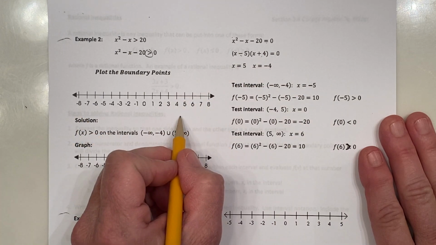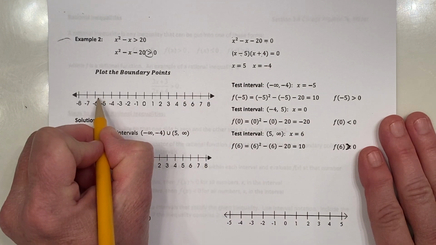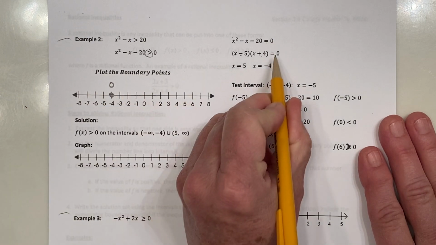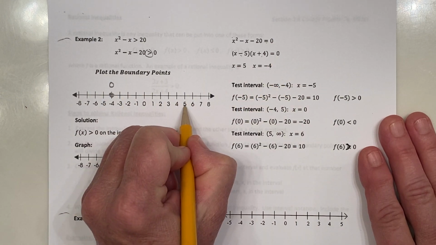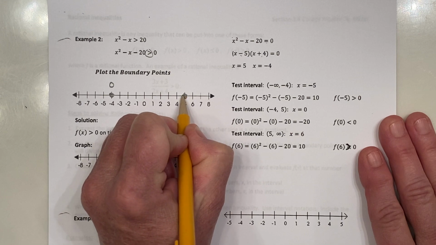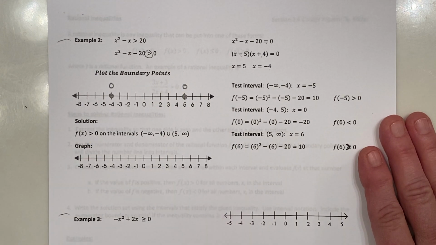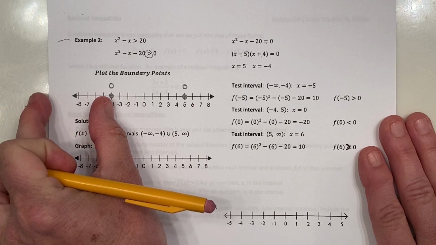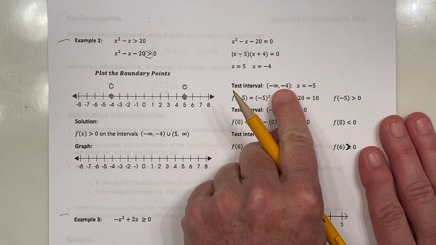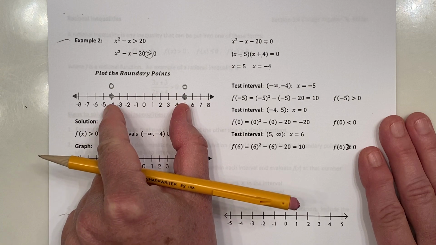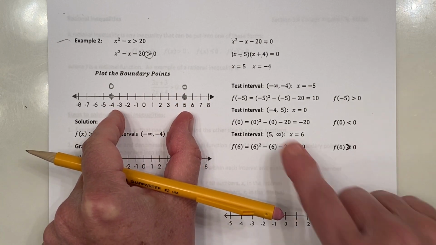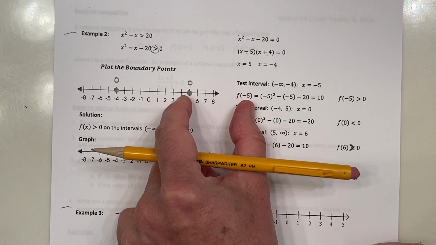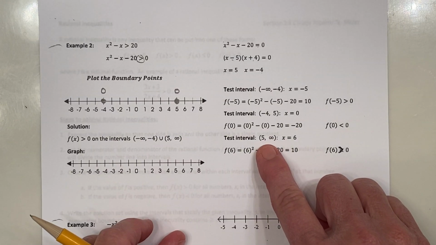Immediately we'll draw a number line. We'll put negative 4, and I'll put a 0 above it. That's the x-intercept of the 0, and I'll put 5 on the number line. It's a boundary point with a 0 above it. So now we have the interval negative infinity to negative 4 to test. Then we need to test an x value within negative 4 to 5. And then our last test interval will be from 5 to infinity.